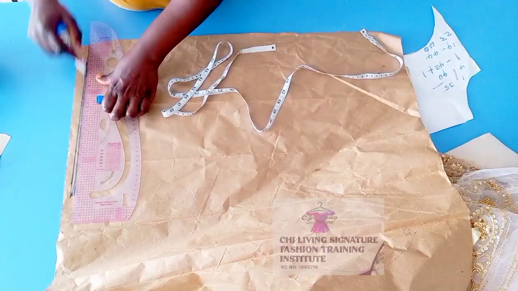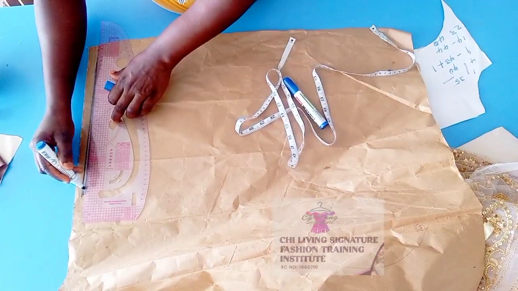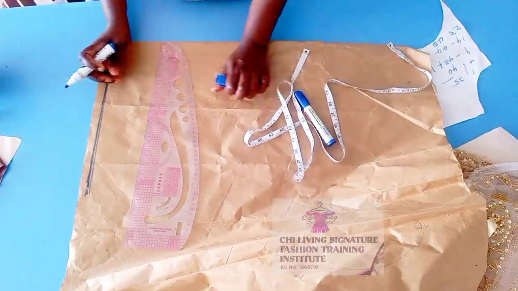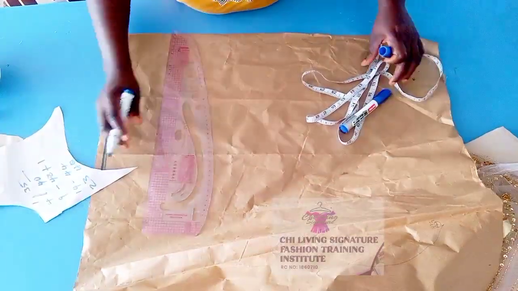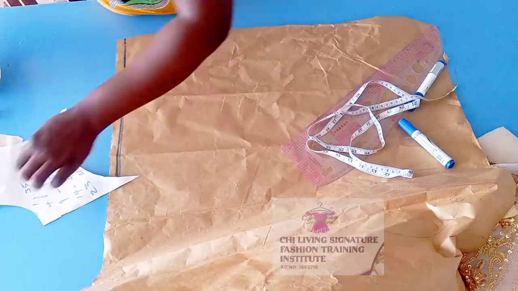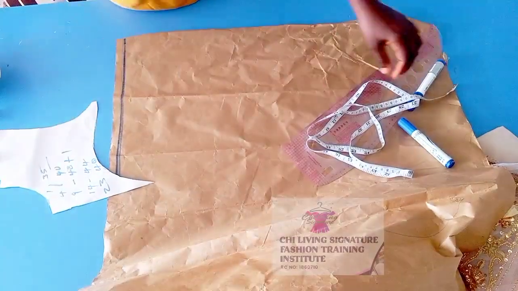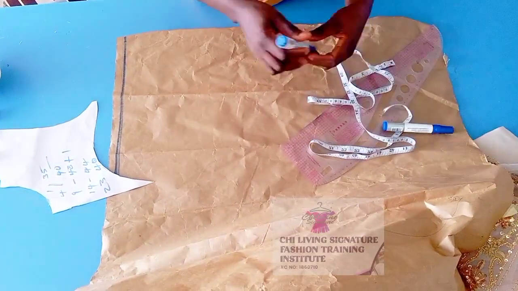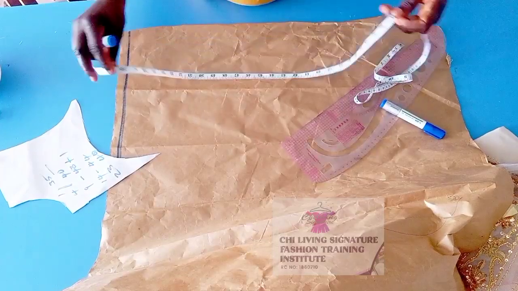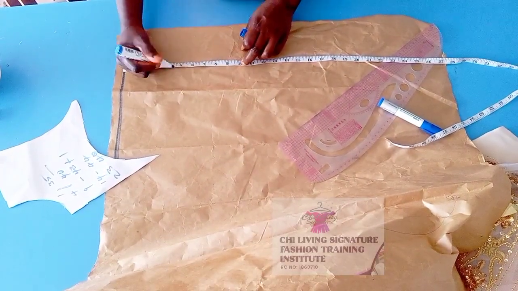So these are the waistline, the high waistline. The measurements we're working with: place the measurement tape on your high waist to your standard waist, which is your low waist, to your hip line, underbust, and the full length of your skirt.